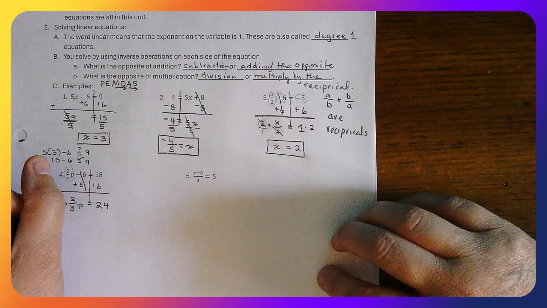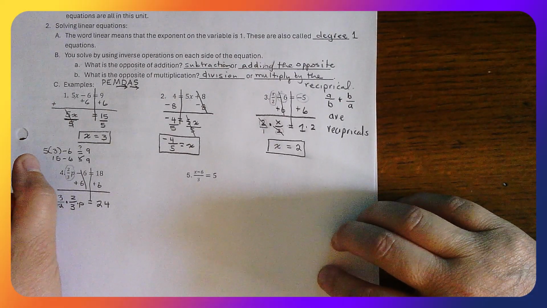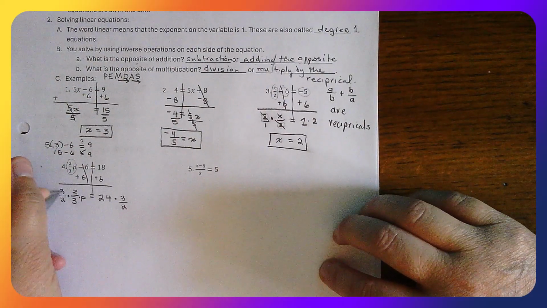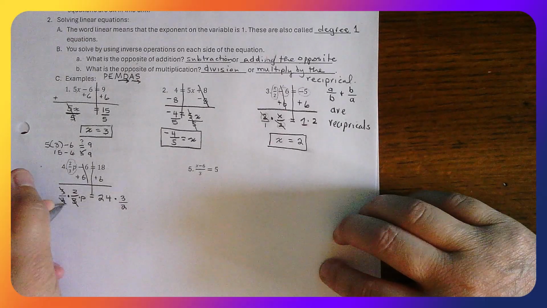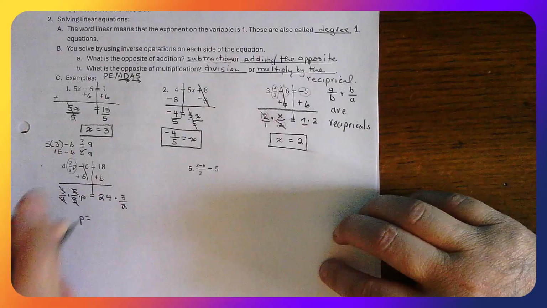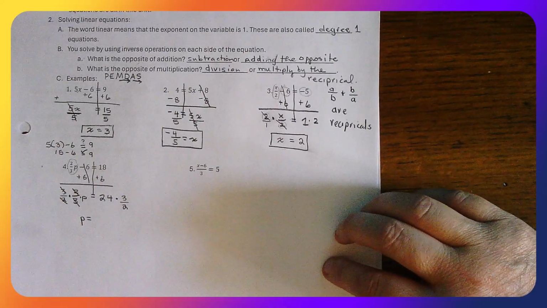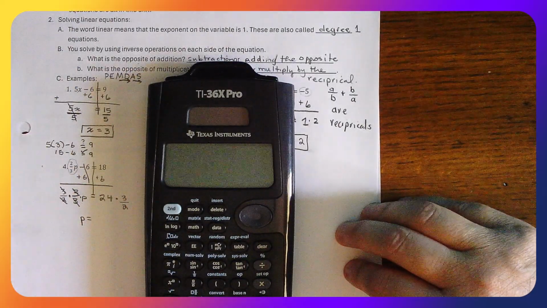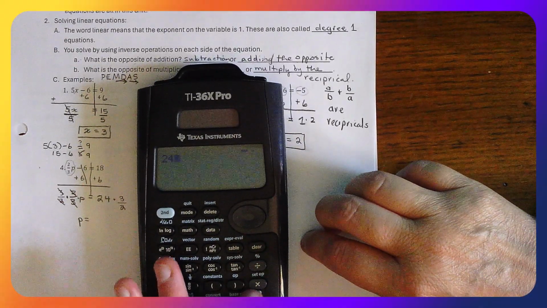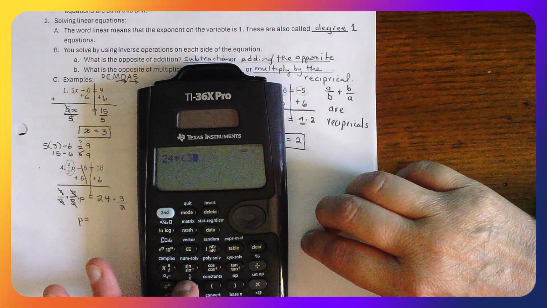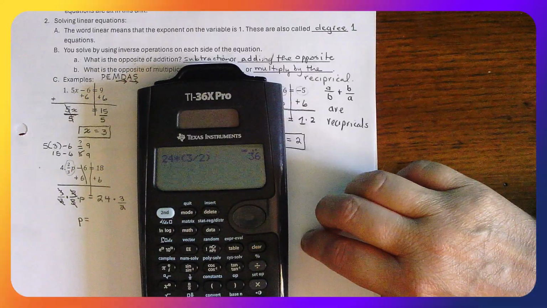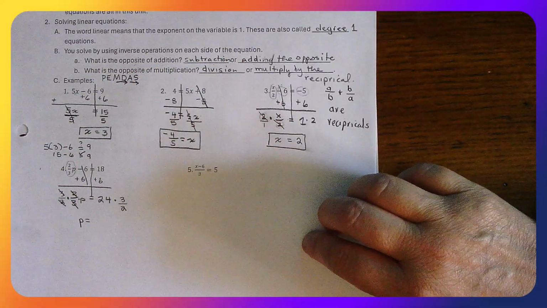That's 1, right? But then don't forget the golden rule of algebra. Whatever I do on one side, I have to do on the other. Okay, so over here, this 3 divides out with that 3, and this 2 divides out with that 2. You're left with 1p. Okay, and then you can use your calculator. At any time, you can use your calculator. So if you don't like the fraction math, you just can put it in 24 times 3 divided by 2. And you can get an answer. But you should kind of know what's going on here.